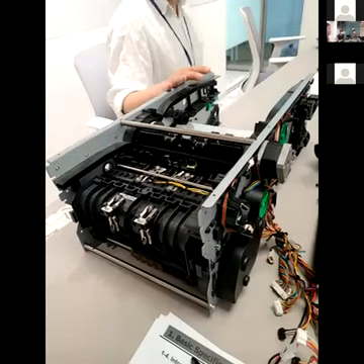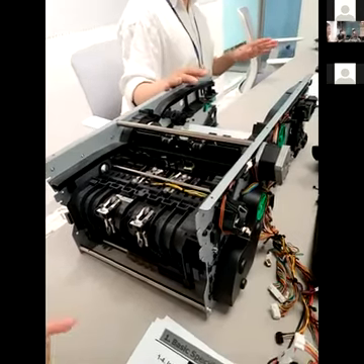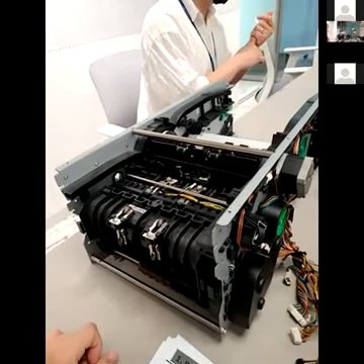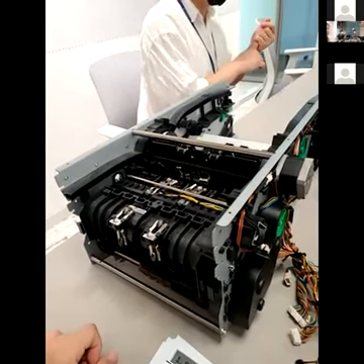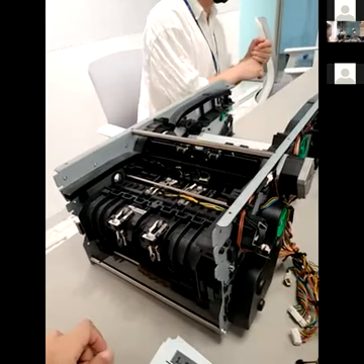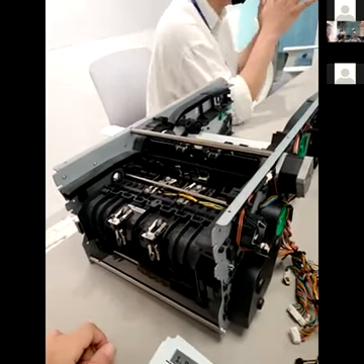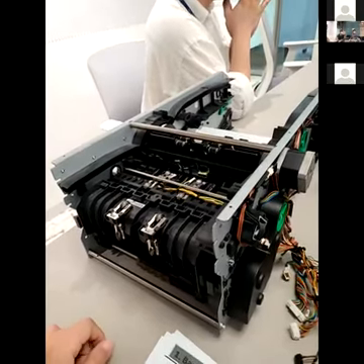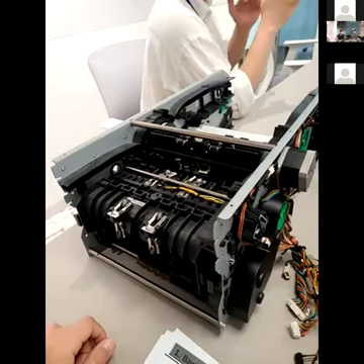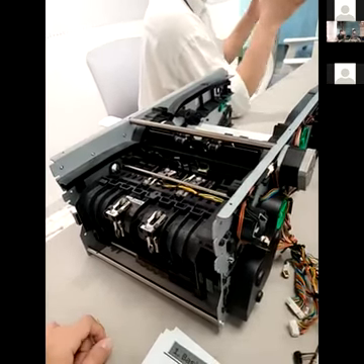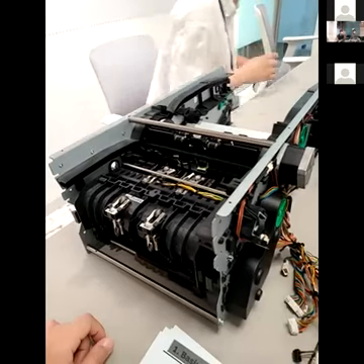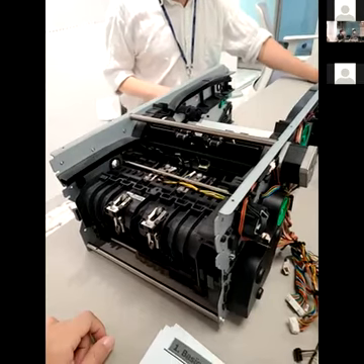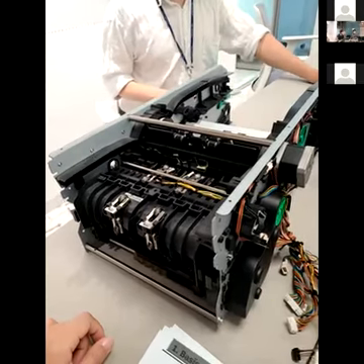And he will explain the VDM program, which stands for video. Then we'll also explain how you can check the error code.